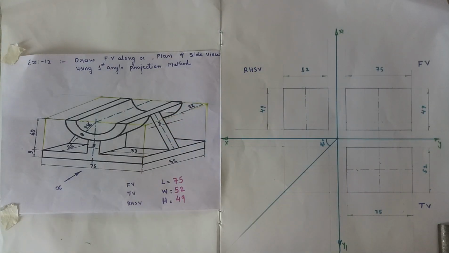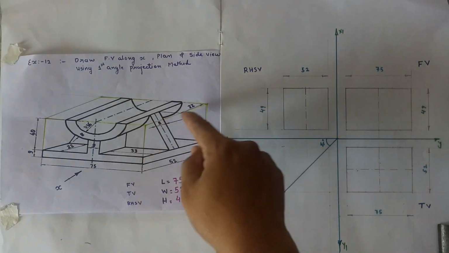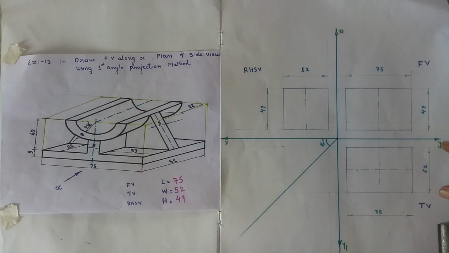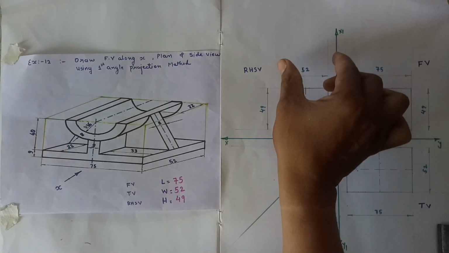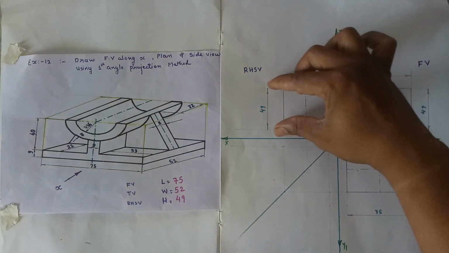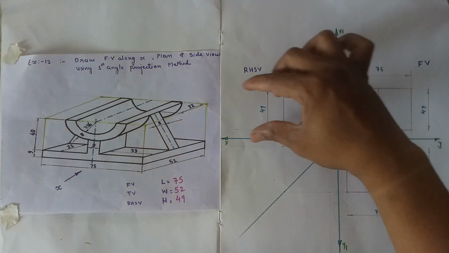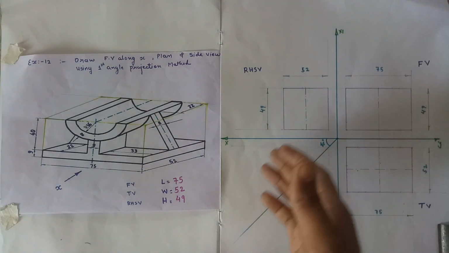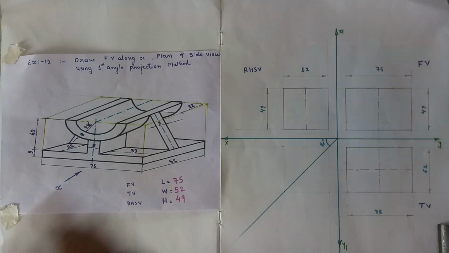So the right hand side view of the cuboid will be a rectangle having length 52, height 49. So length will be projected from the top view, 52 like this, and 49 is the height of the object, which will be projected from the front view like this. So these are the front view, top view and right hand side view of the cuboid.